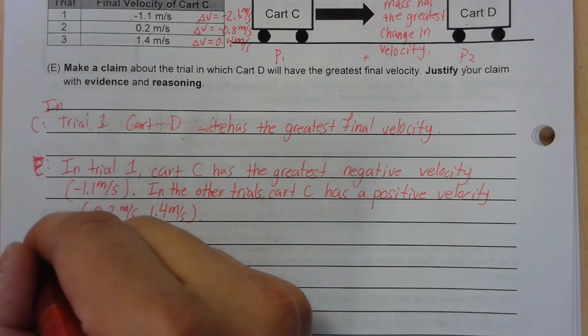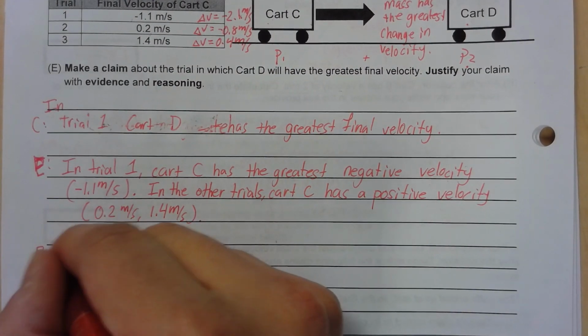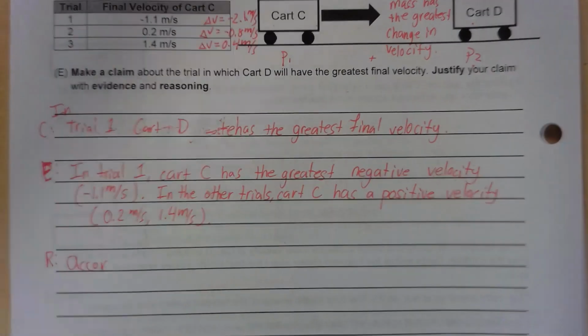So now let's wrap it all up. This is where you use the physics law.